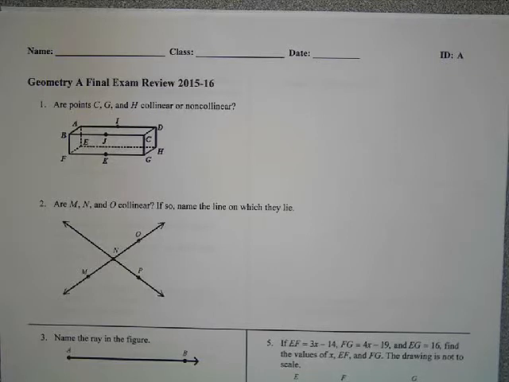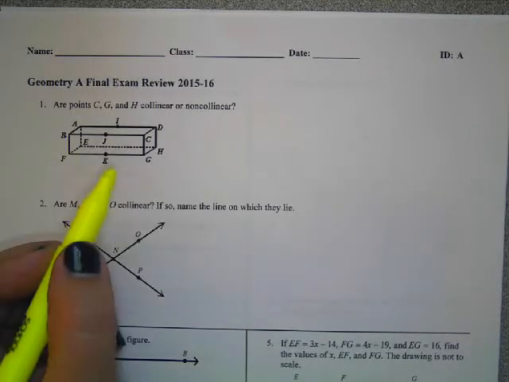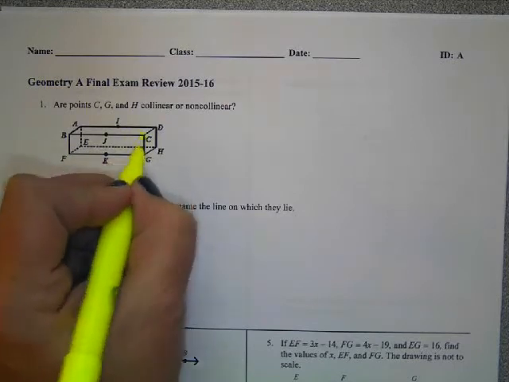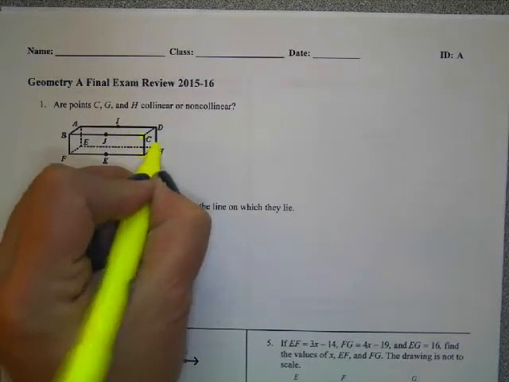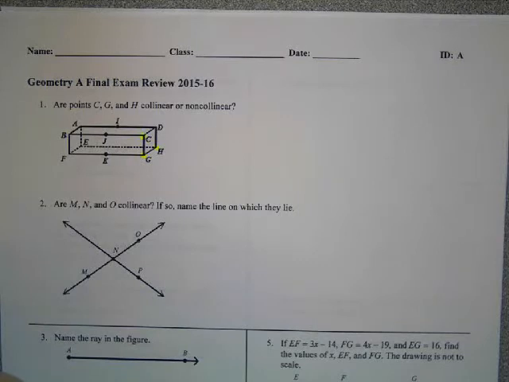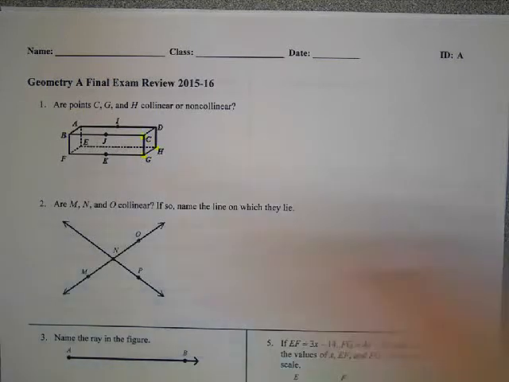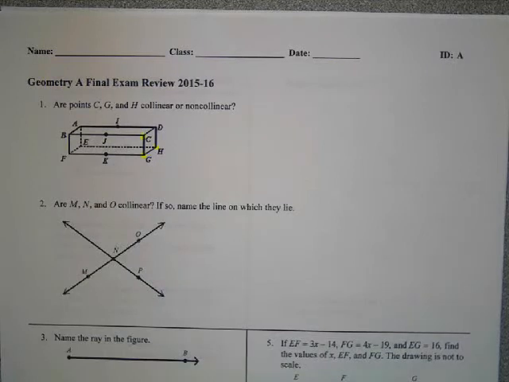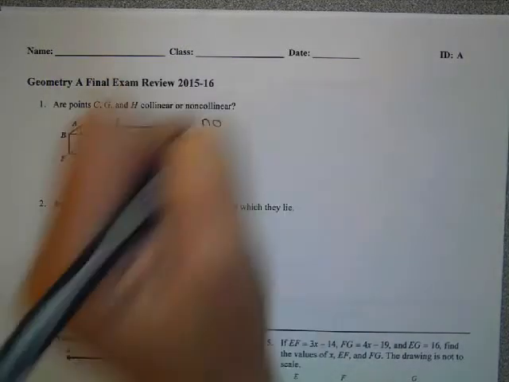So the first question is, are points C, G, and H collinear or non-collinear? If we just highlight C, G, and H, collinear means they have to lie on the same line. And we can see from this that C and G do, but H does not. So this is no.